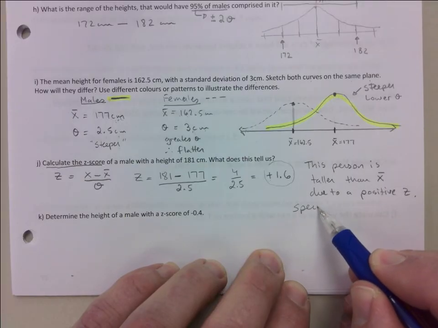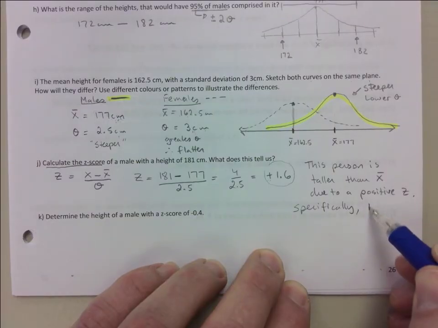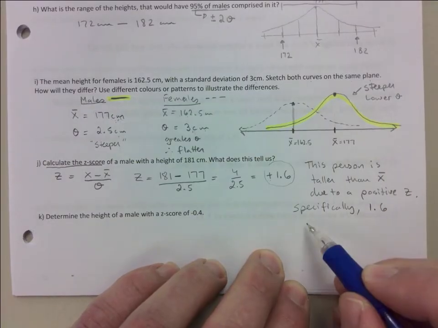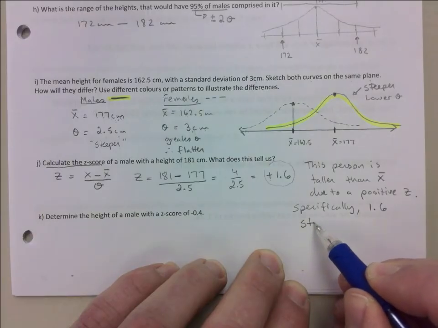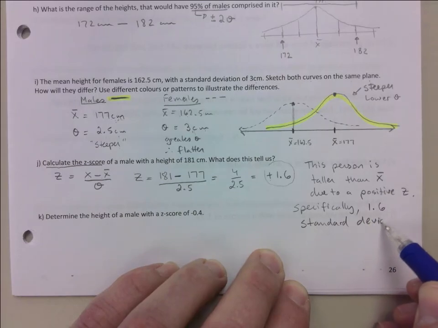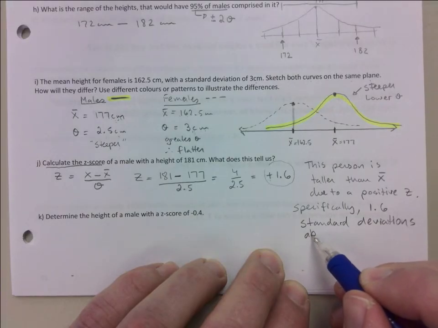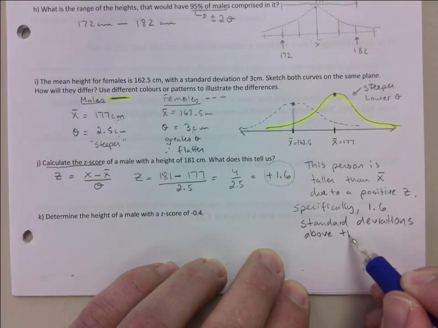Specifically, 1.6 standard deviations above the mean.